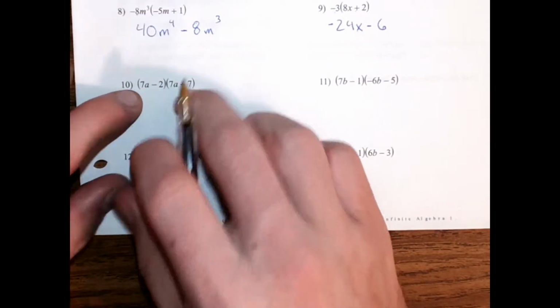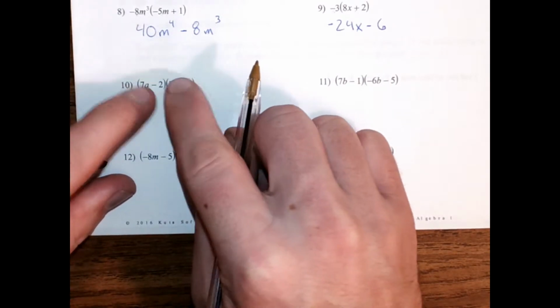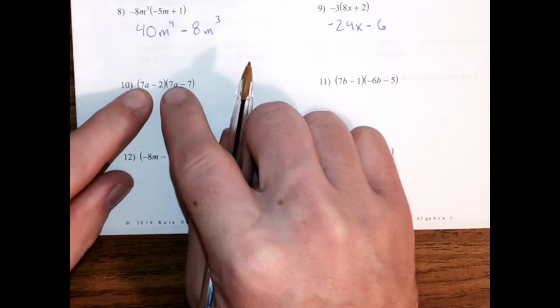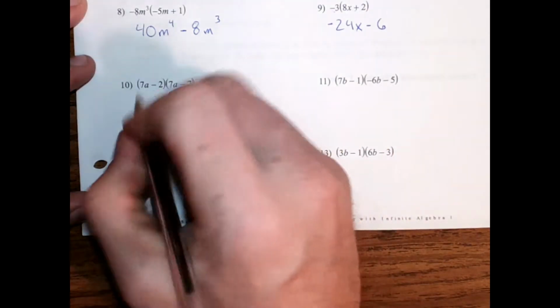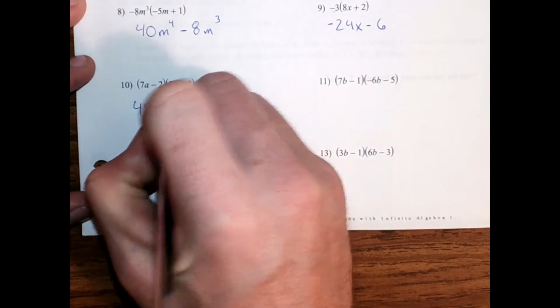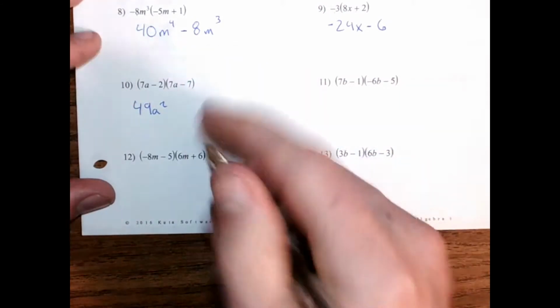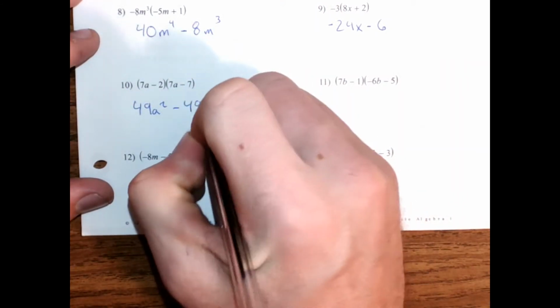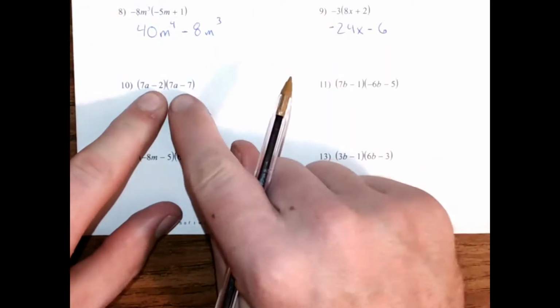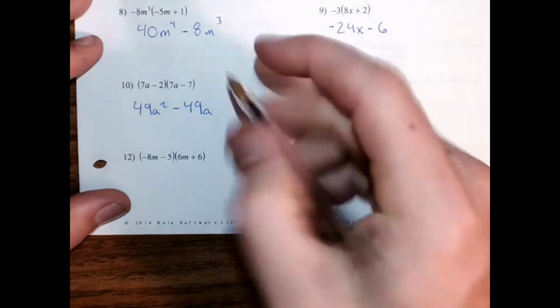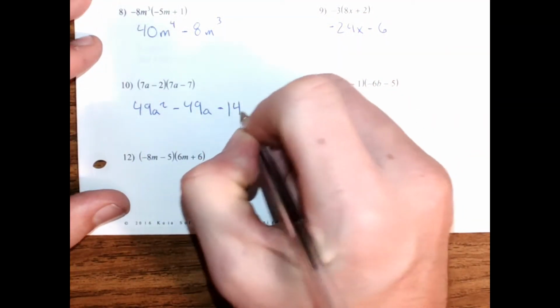Here we're going to use the FOIL method. First, outer, inner, last. 7a times 7a, 49a squared. Outer, 7a times negative 7, negative 49a. Inner, negative 2 times 7a, negative 14a.